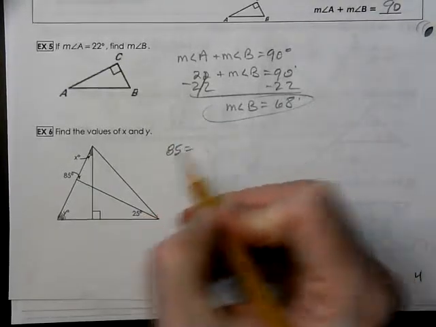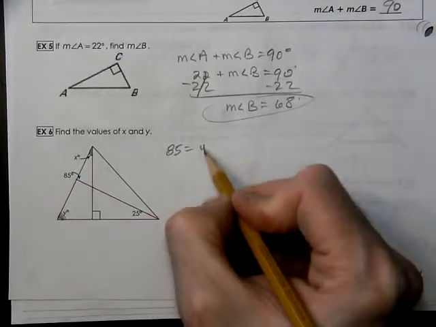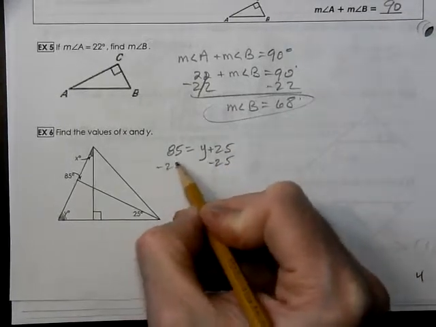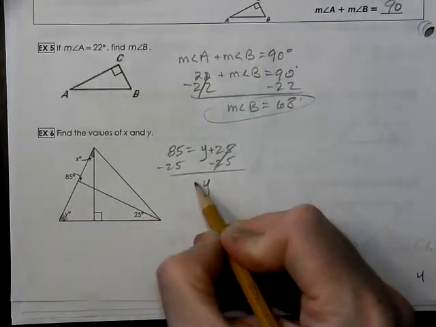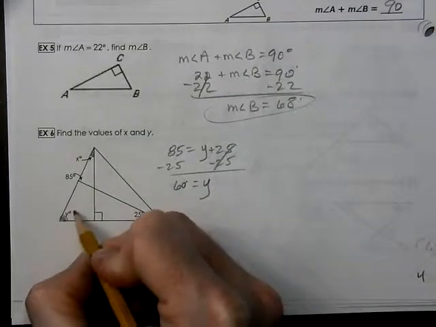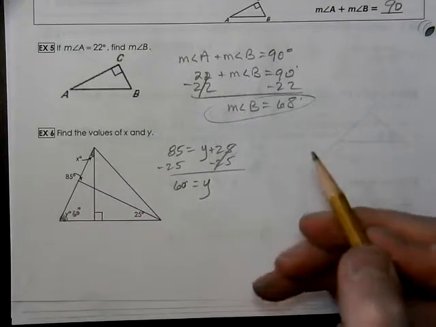So 85 equals the sum of the other two non-adjacent angles. So we know that angle Y has to be 60.